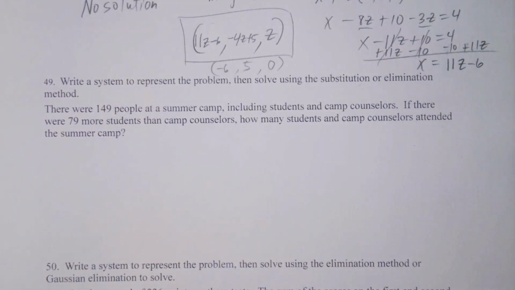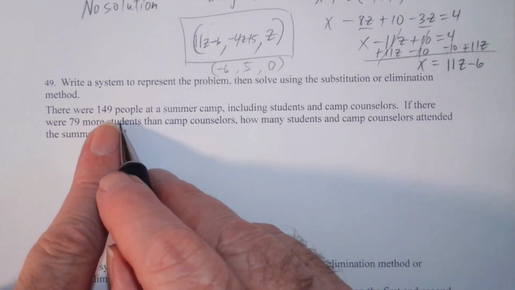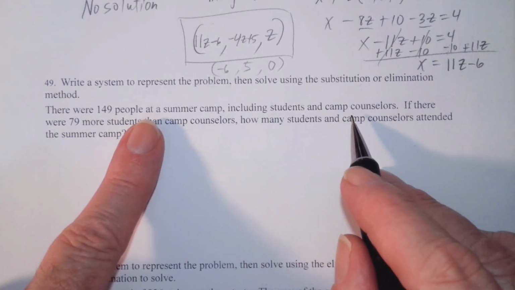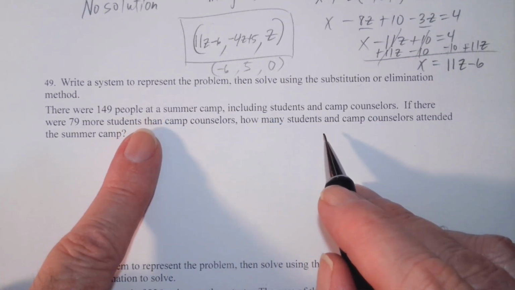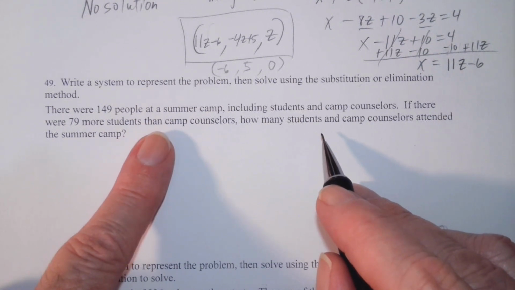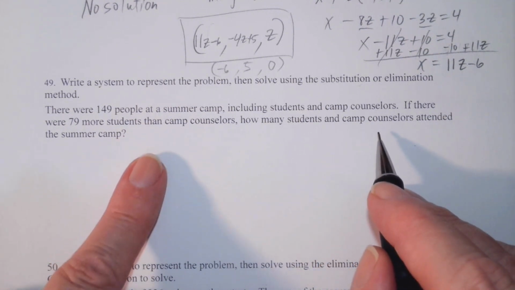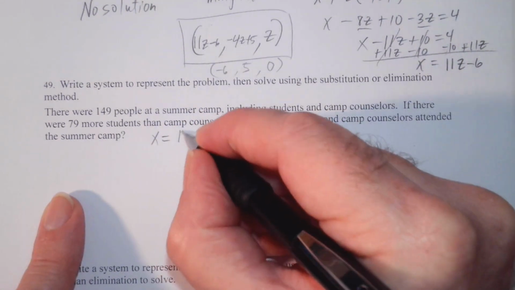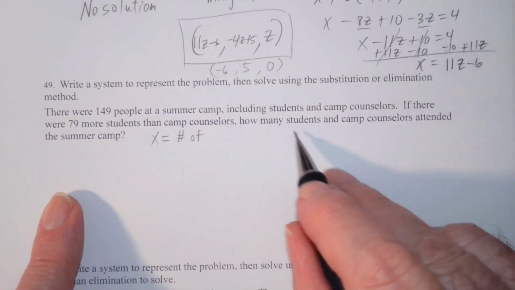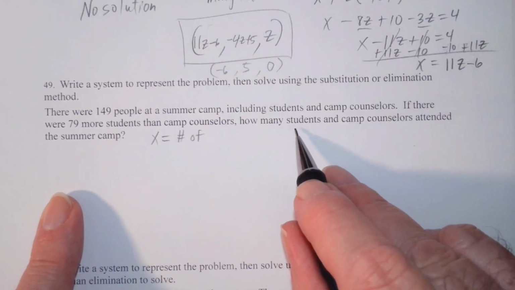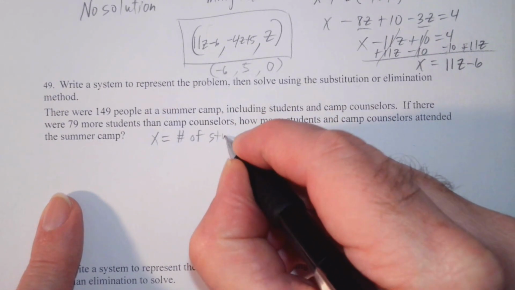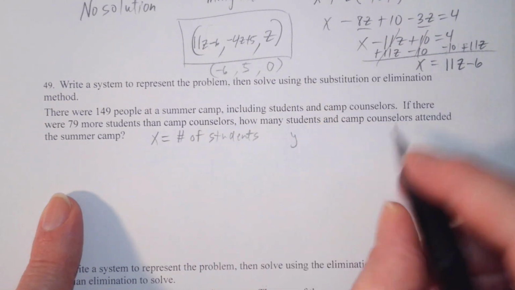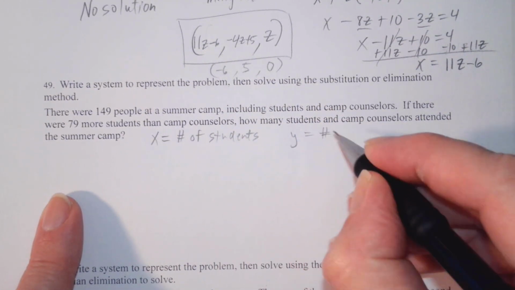All right, so let's get this done here. There were 149 people at a summer camp, including students and camp counselors. If there were 79 more students than camp counselors, how many students and camp counselors attended the camp? So we want to know the number of counselors. And let's see, no, actually they said students first. How many students? We'll call that x, the number of students. And we'll let y be the number of camp counselors.